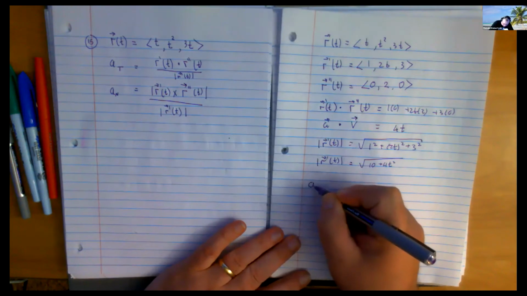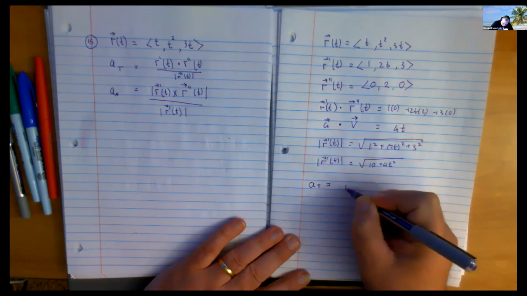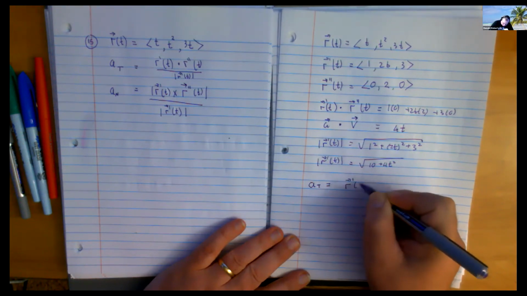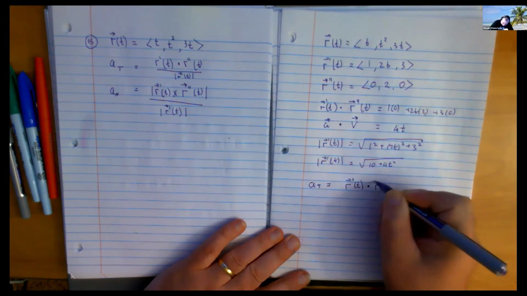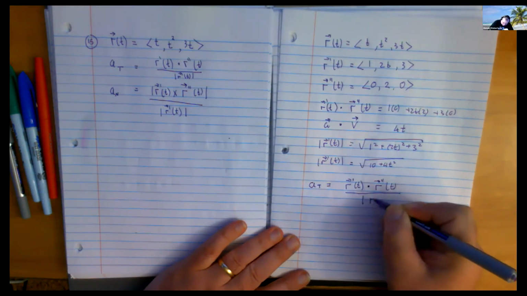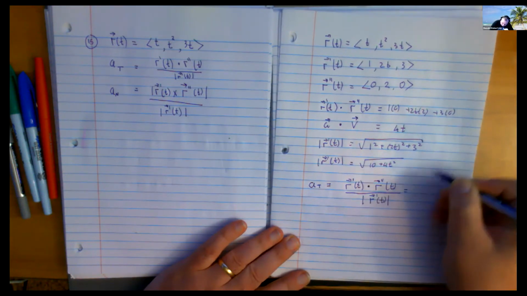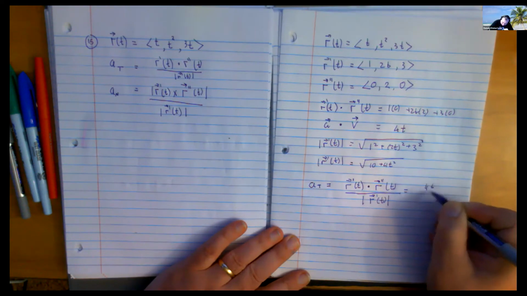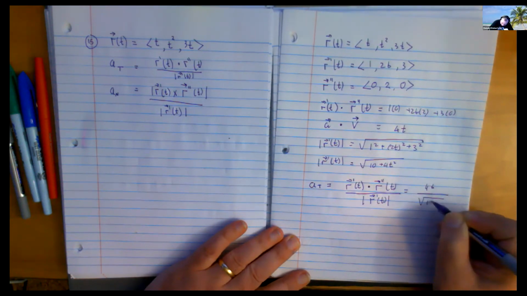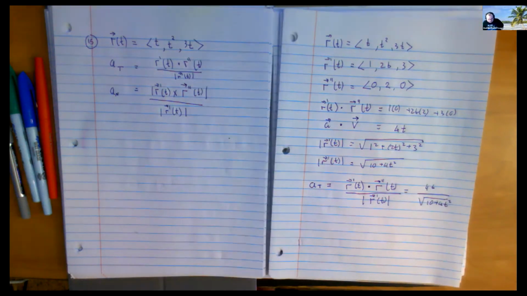So I need to get the tangential component, and it's basically made up of the dot product divided by the magnitude of this guy. And the dot product ended up being 4t, and the magnitude of this guy ends up being that fella. And that's about the end of the line for that one. I don't think anything else.